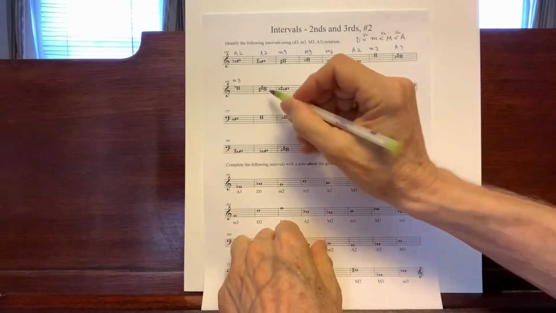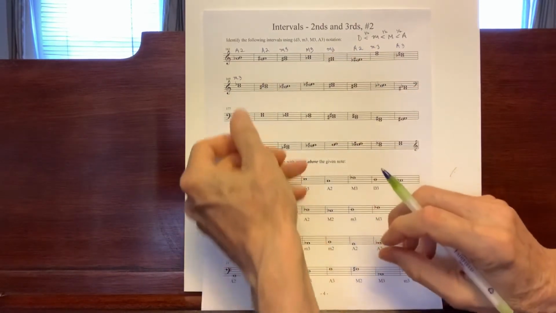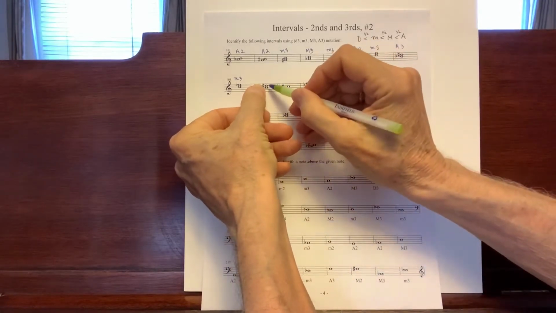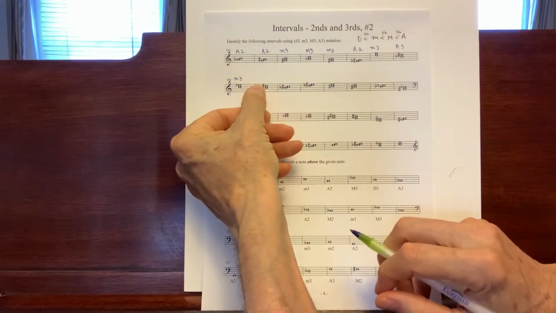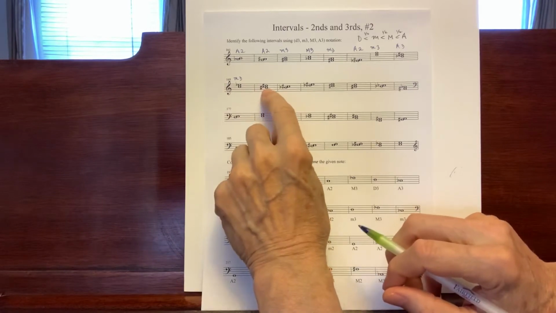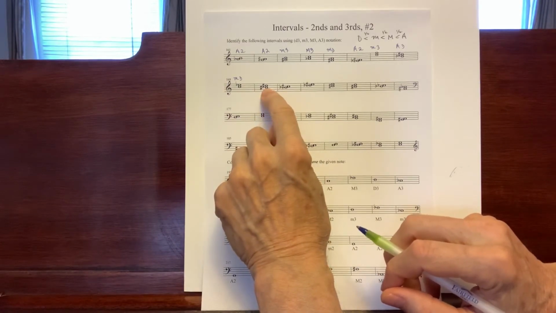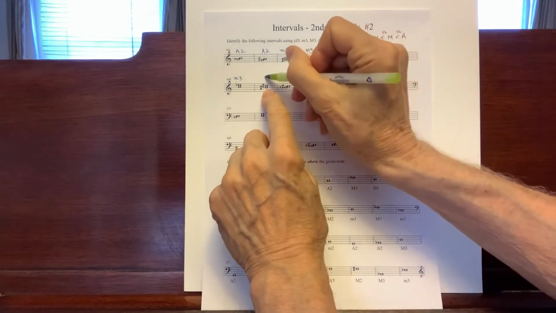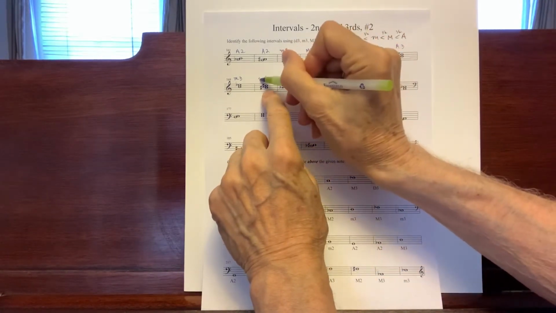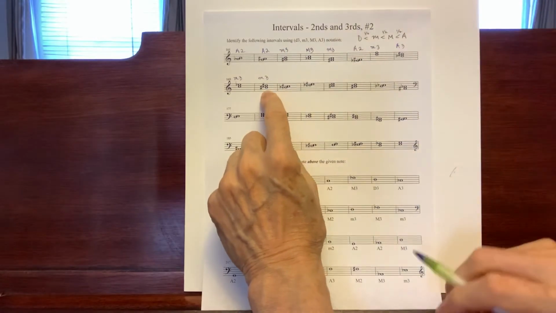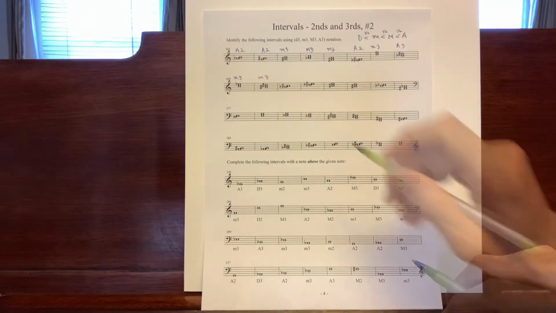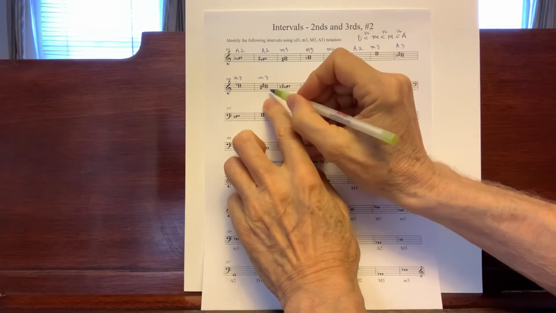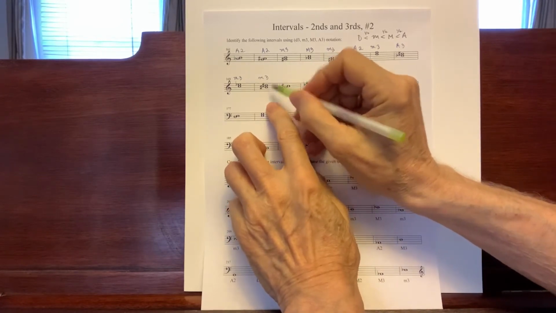And what's B sharp to D sharp? Well, I don't know anything about a B sharp scale, but I sure know about a B scale. And I know that B to D sharp is major. Therefore, if I raise that bottom B to a B sharp, it makes it into a minor third. So this is a third, and then the quality is minor. And please note that the enharmonic equivalent of this interval, B sharp to D sharp, is C to E flat.